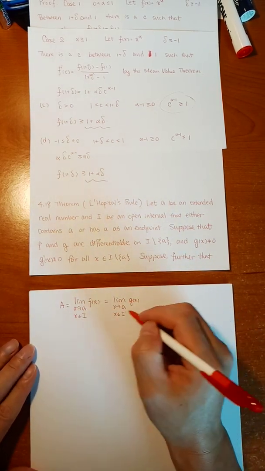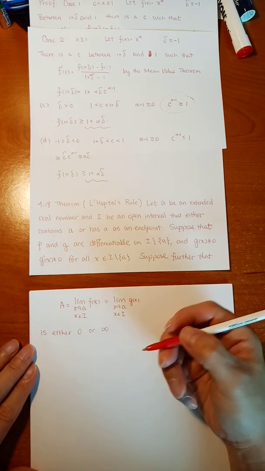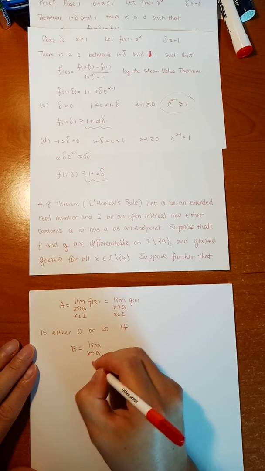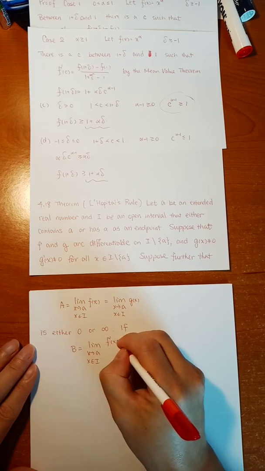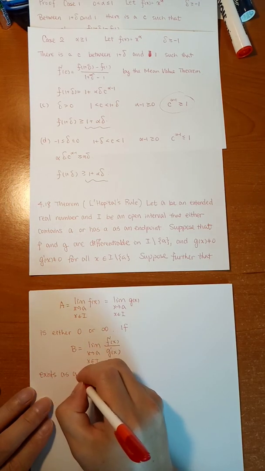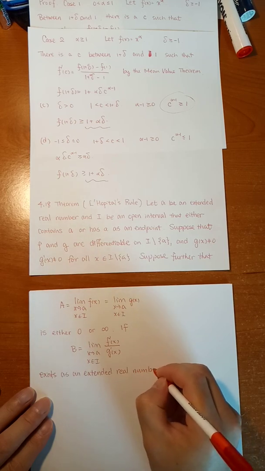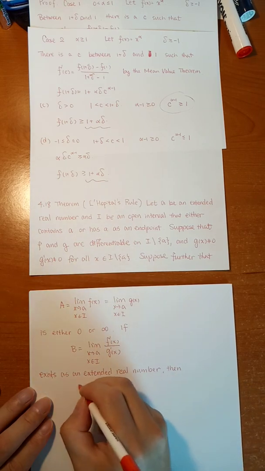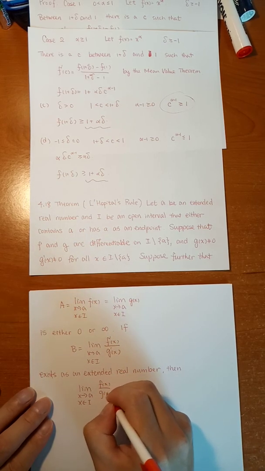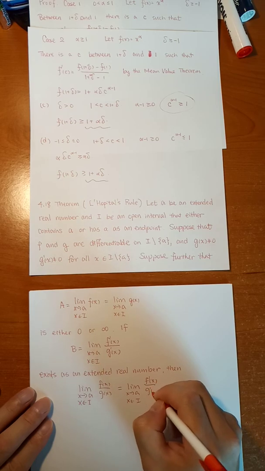If this limit A is either 0 or infinity, and if the other number B, which is the limit as x approaches A, x belongs to I, of f prime of x over g prime of x, exists as an extended real number, then the limit as x approaches A, x belongs to I, of f(x) over g(x) is equal to the limit as x approaches A, x belongs to I, of f prime of x over g prime of x.